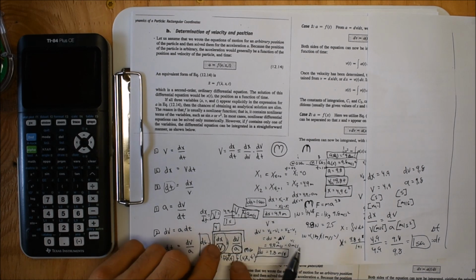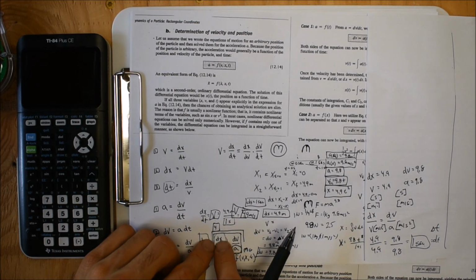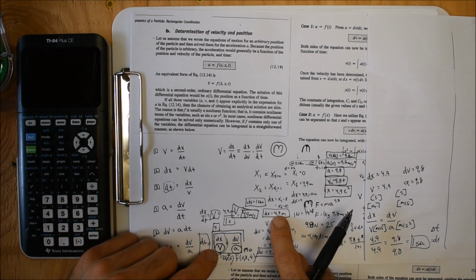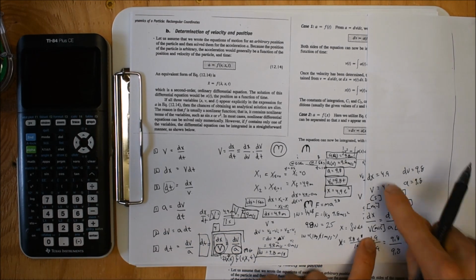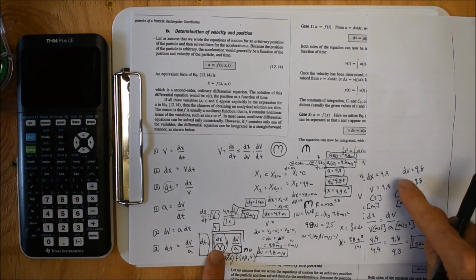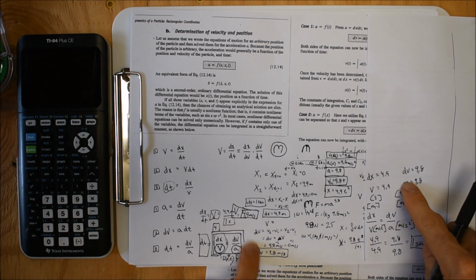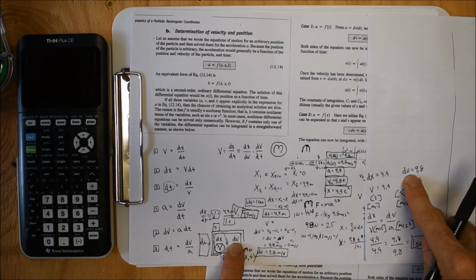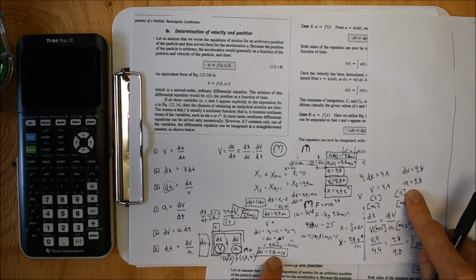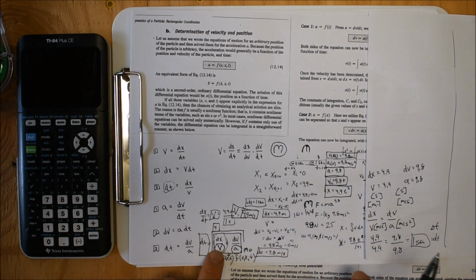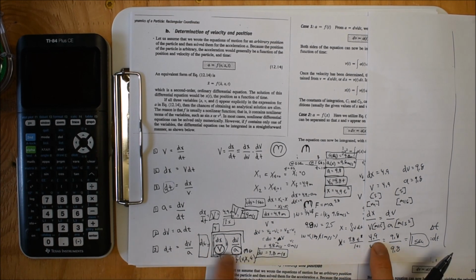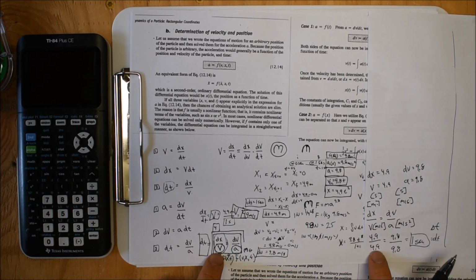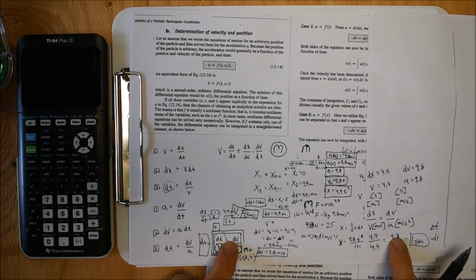So then we just rallied the troops. What's our change in position? That was 4.9. So change in x, 4.9. What's our velocity? 4.9. What's our change in velocity? 9.8. What's our acceleration? 9.8. Let's plug them into this equation. So if you do that, 4.9 divided by 4.9, 9.8 divided by 9.8. Yeah.